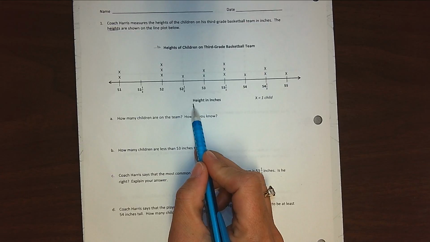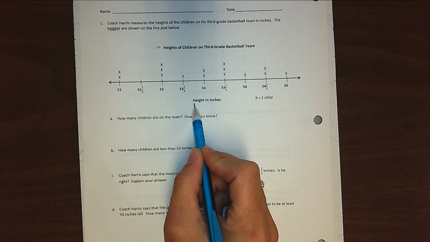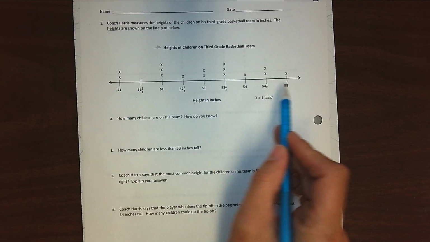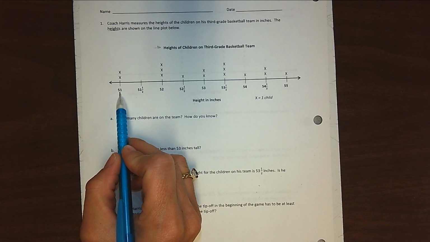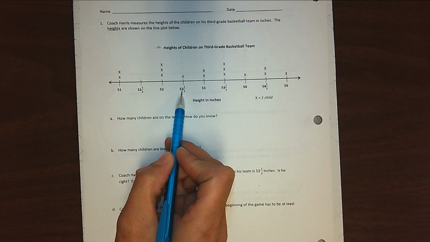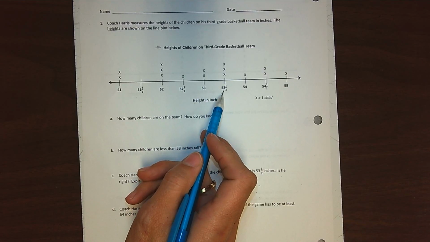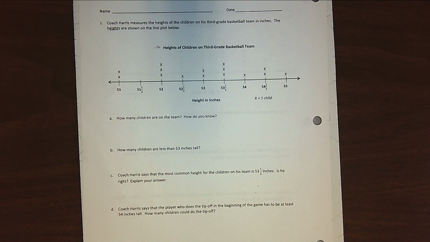Well, if I look down here, I know that my scale is the actual height. I see that this looks a lot like a number line. Okay? 51, 51 and a half, 52 inches, 52 and a half inches, 53 inches, 53 and a half inches, 54, 54 and a half, and 55.